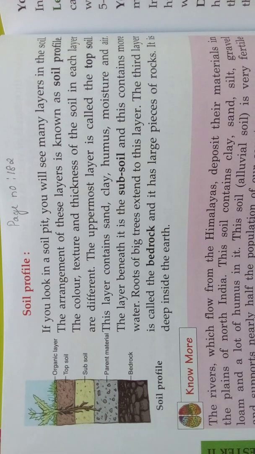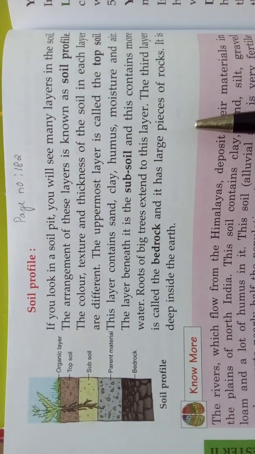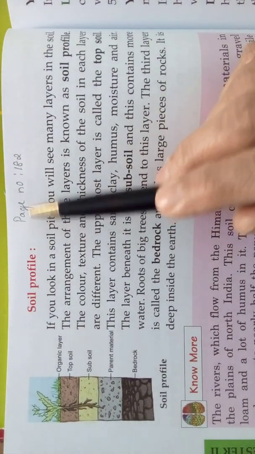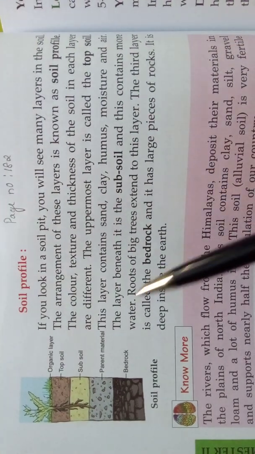Welcome children. Come, we will see the next topic. Okay, soil profile. Take your textbook, page number 182. Okay, come, we will see.